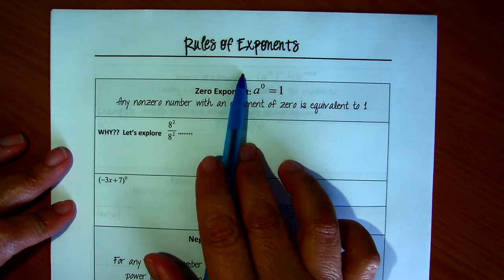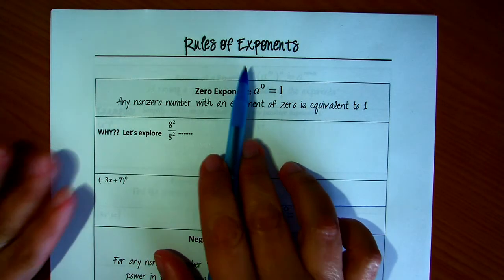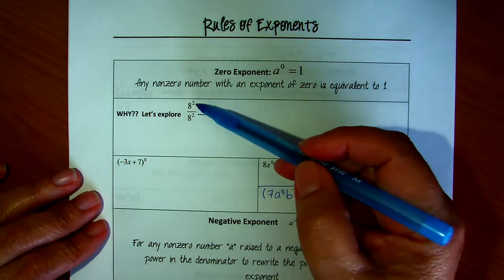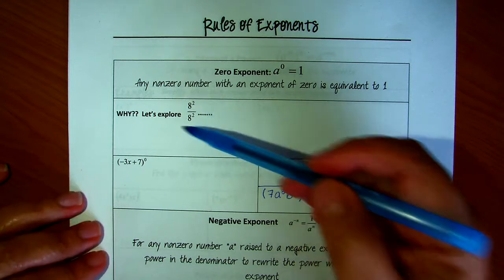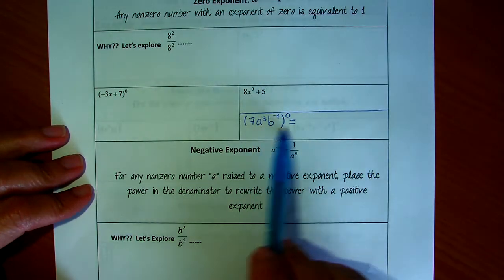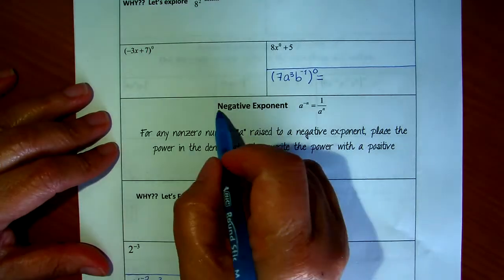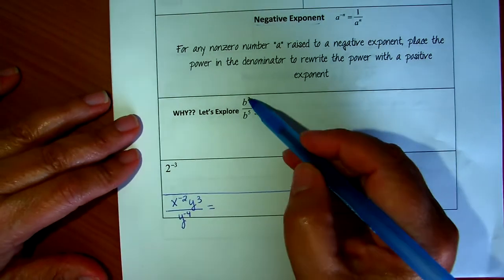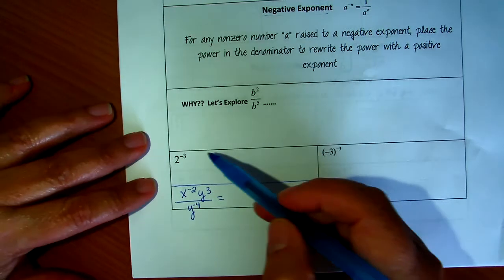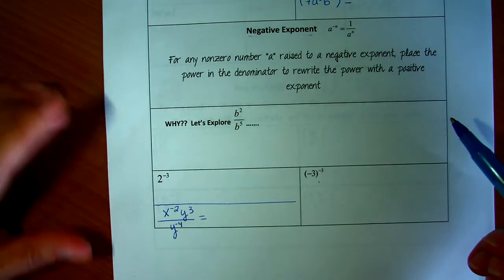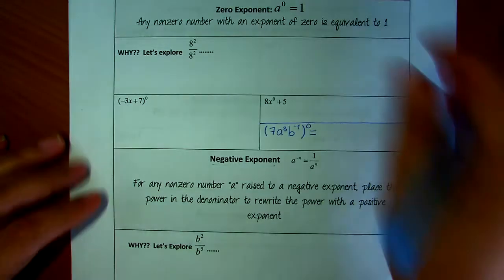This document is in your assignments button. What you need to do is copy these exercises: this one, this one, this one. I'm adding this one too. And then we're going to move on to the negative exponent, and do this exercise, this one, this one, this one, and this one. So it's a total of 8 exercises.